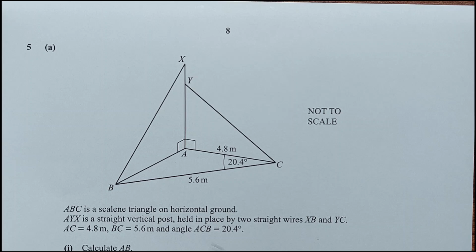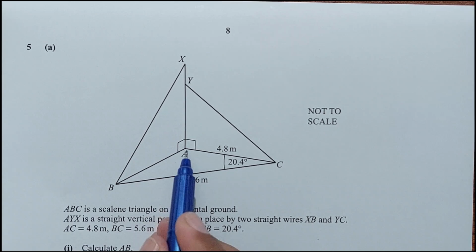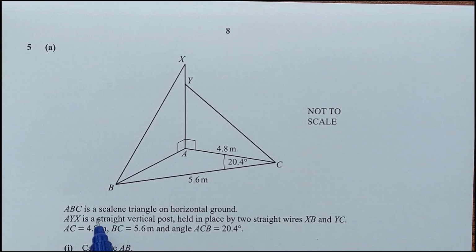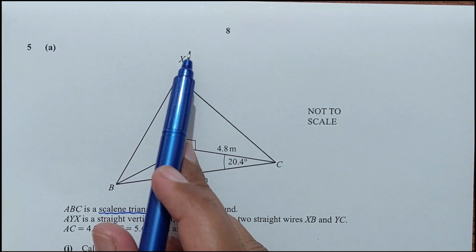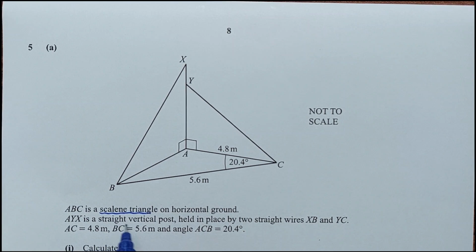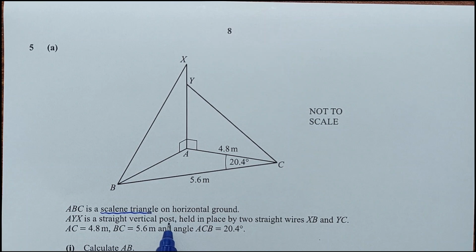Question number 5, part A. ABC is a scalene triangle. All the three sides and three angles are different, on a horizontal ground. AYX, A, Y, and X is a straight vertical post, right?